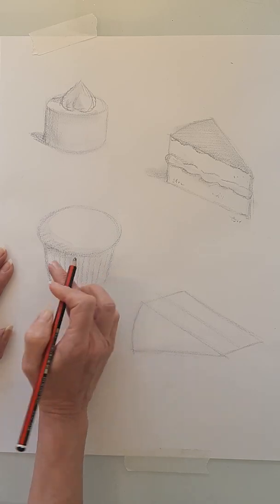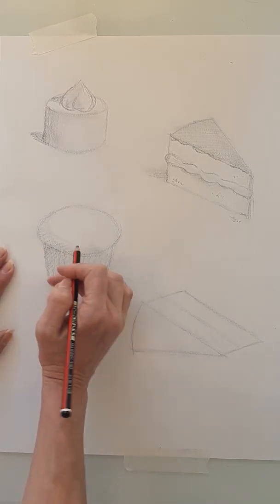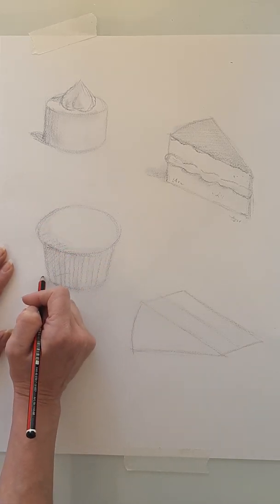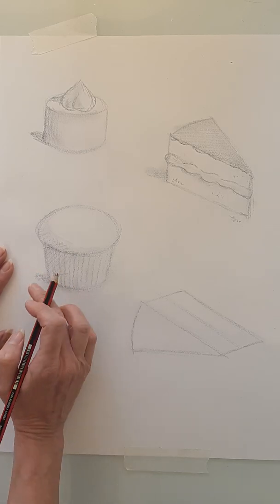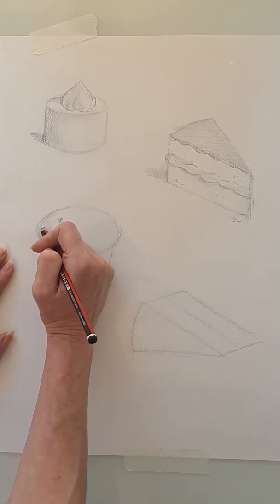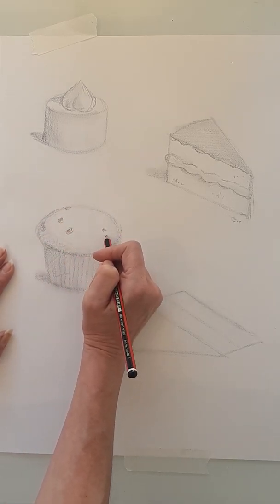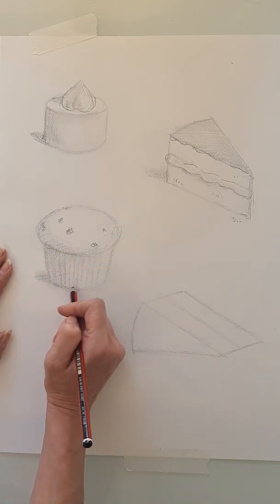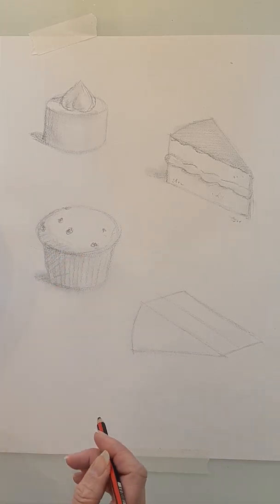So we can draw that. A little bit of tone. A little shadow going on. There's maybe some chocolate chips or something in here. Okay, make sure we've not lost any of our important lines. Okay, that will do for now.